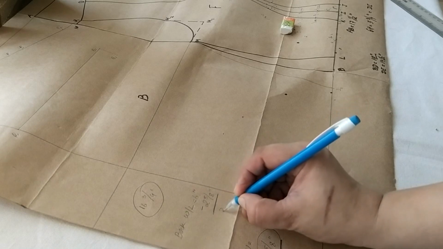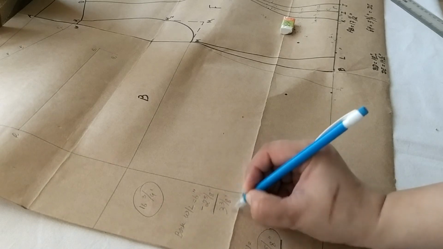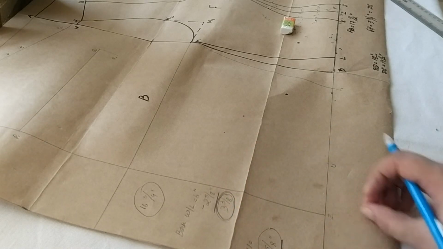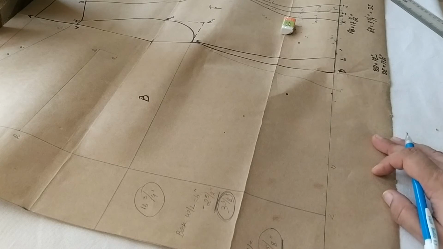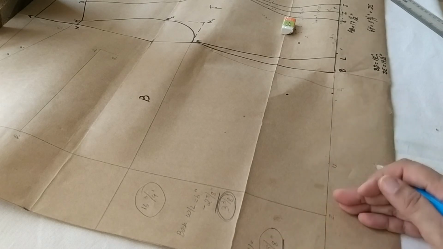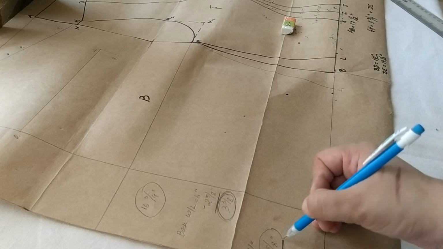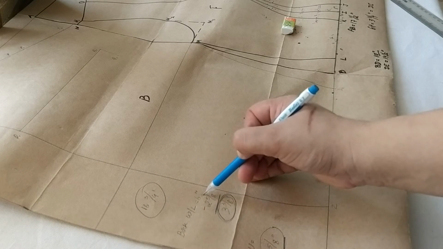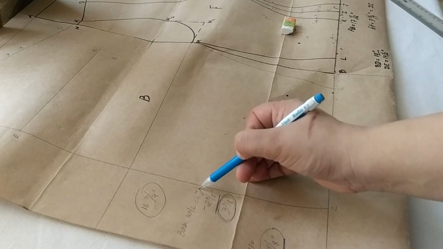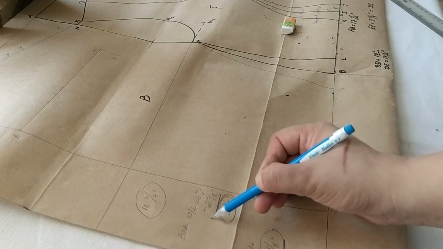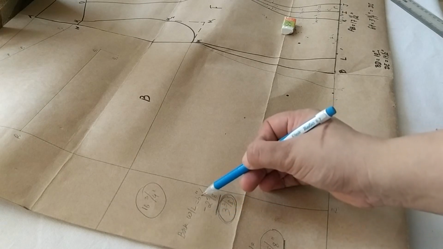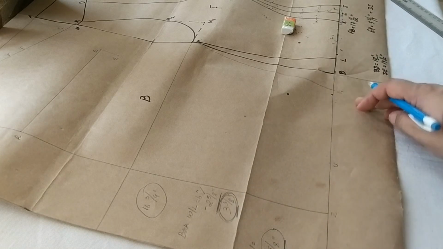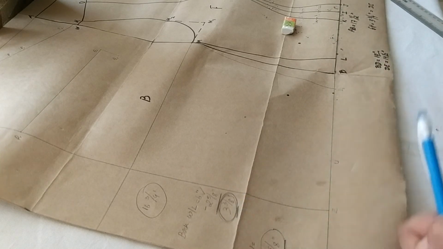So I'll subtract 5 by 8 inches from my waist measurement. What am I left with? I'm left with 3 by 8 inches. This is something that I need to mark on my block now. The rest would be the dart intake. So to fit in the bodice well, I have subtracted the center back to princess line measurement from the back waistline, and what is left is 3 by 8 inches. So my L1V measurement is 3 by 8 inches.